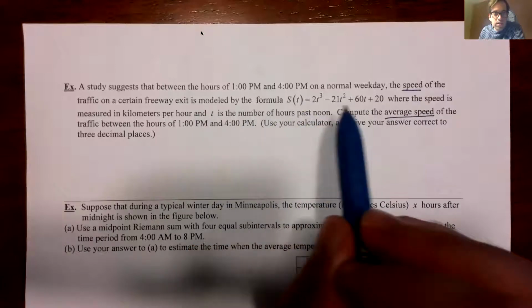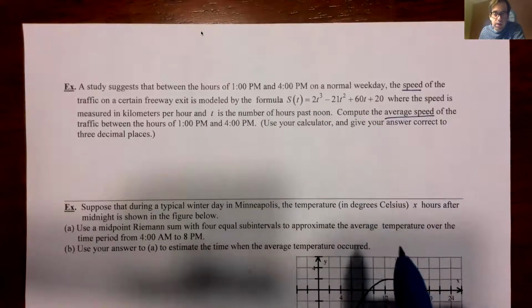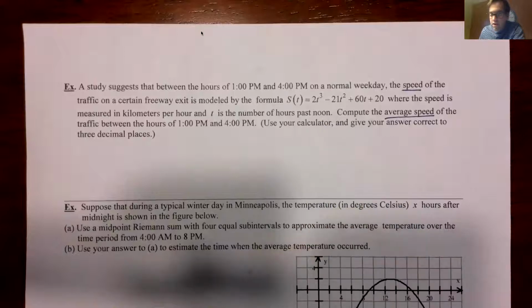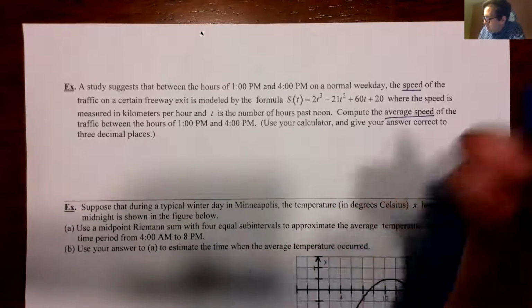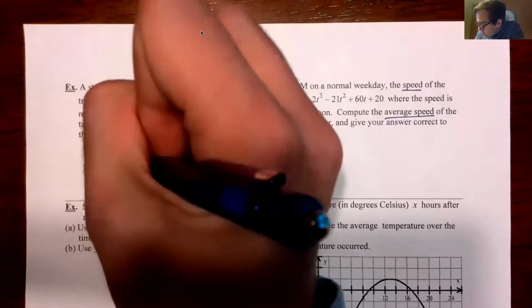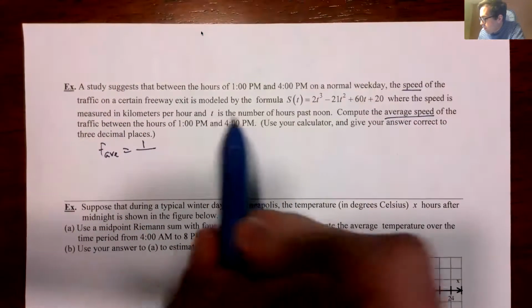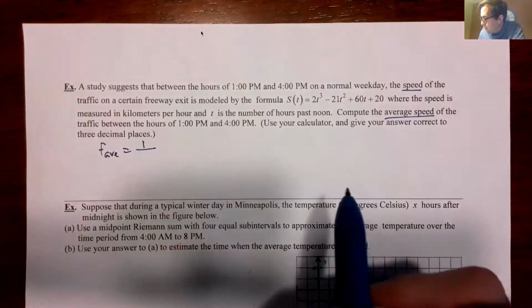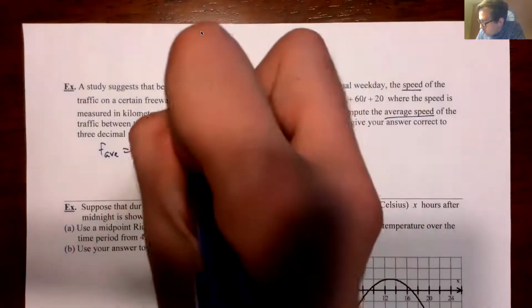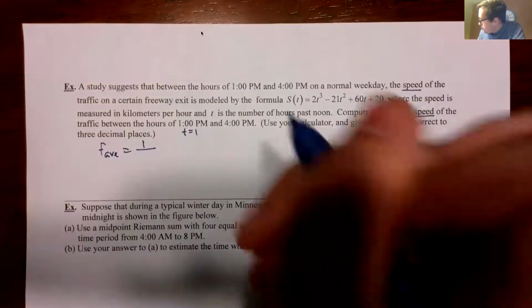That's what's given to us. So this isn't like a position function that we would have to take the derivative of. We already have the speed function. But to find the average speed, we're going to use our average value of a function formula. So we have f average equals 1 over, we're going from 1 p.m. to 4 p.m., which is going to be from t equals 1 to t equals 4.